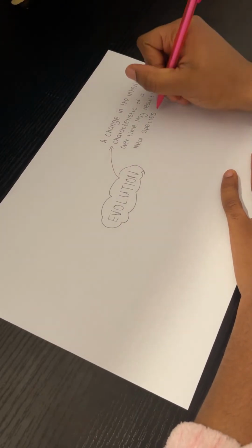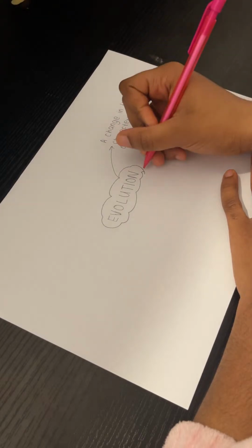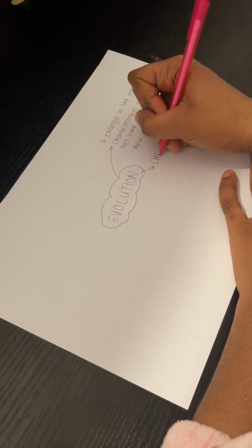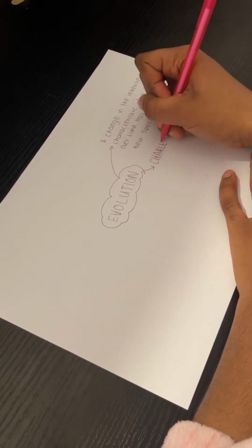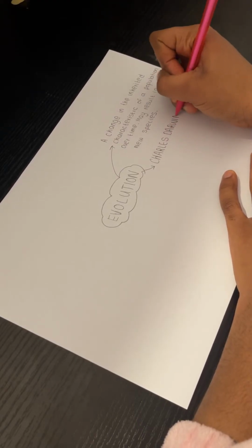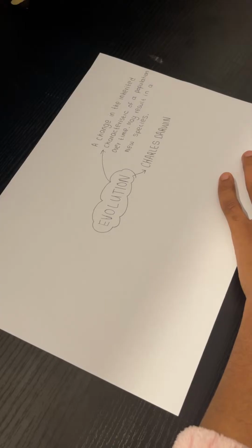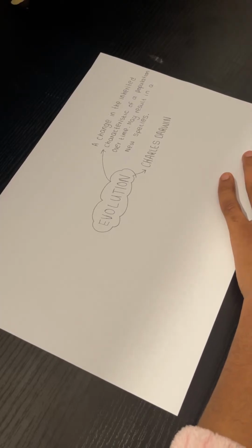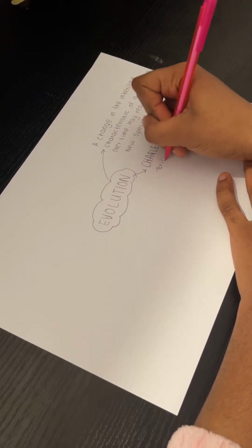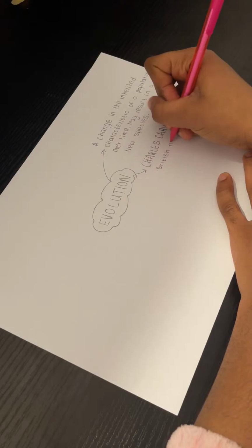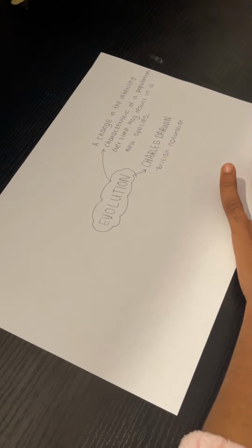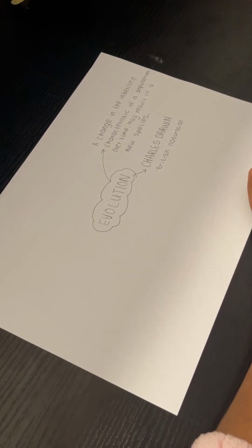Then the main person that we think about when we think about evolution is obviously Charles Darwin. Let me write that. So Charles Darwin is someone we talk about when we think about evolution. And who was he? Well, he was a British naturalist. And he proposed the theory of evolution.